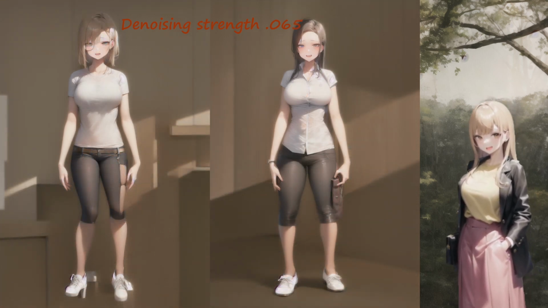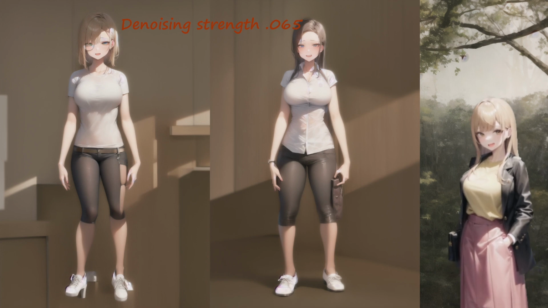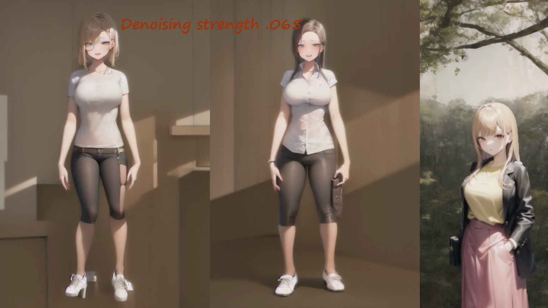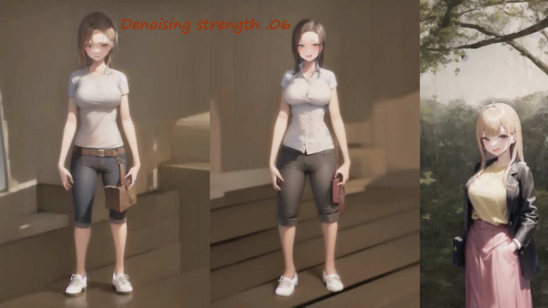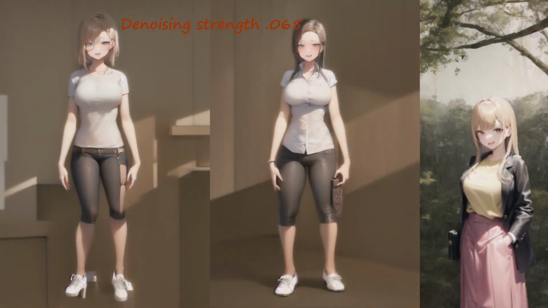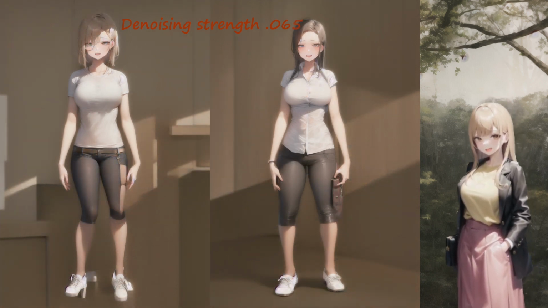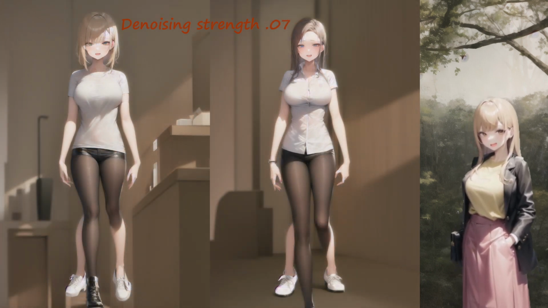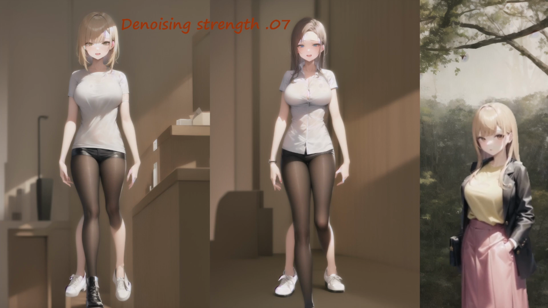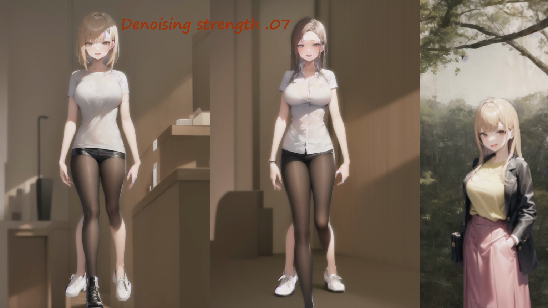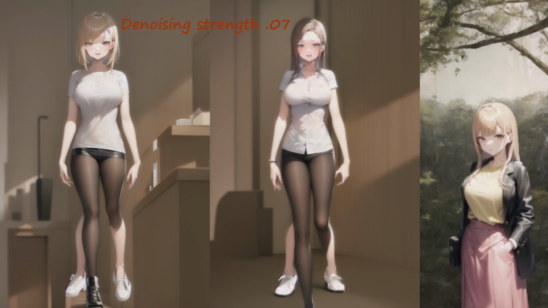Now, 0.065, background completely gone, changed. Shoes are gone. Oh, wait. Whoops. Okay, anyways. So that's 0.06. Then you go 0.065, it's still changing. Boobs got even bigger. 0.07, different hair color, different clothes, extra legs. When you get up to 0.07 in denoising, it starts to add stuff that's not there in the original image. So, yeah.